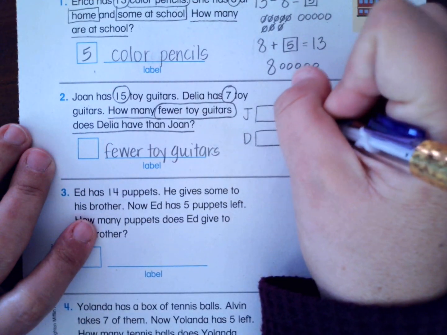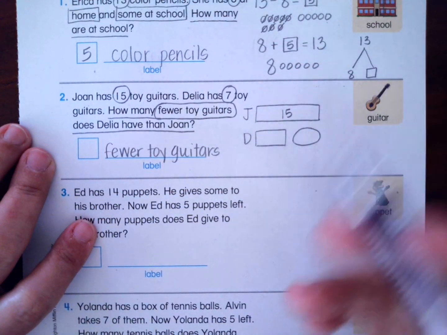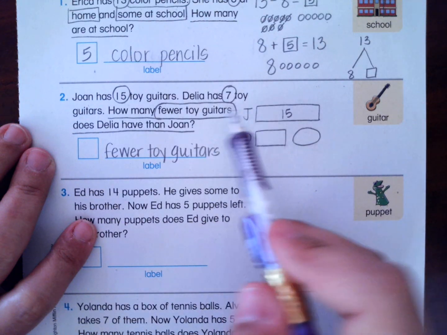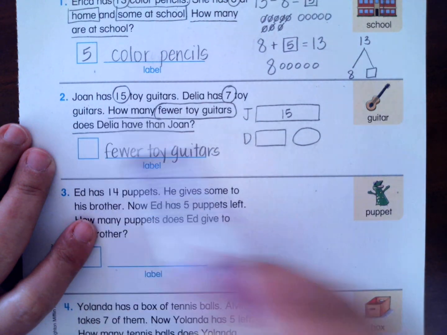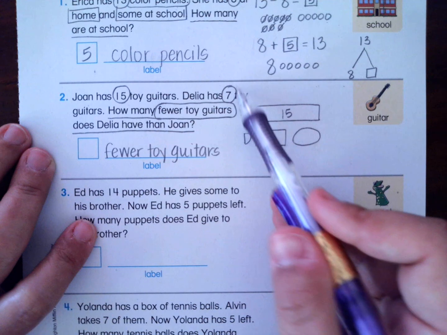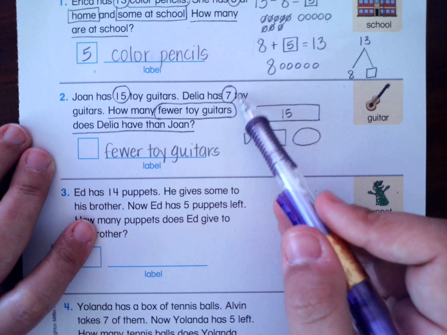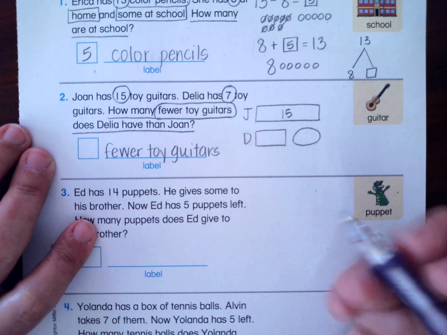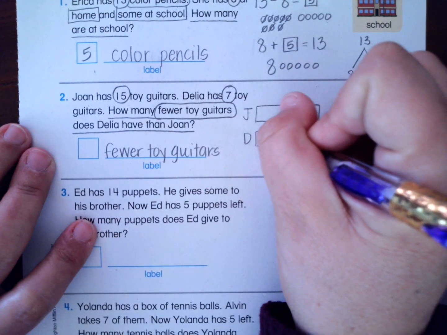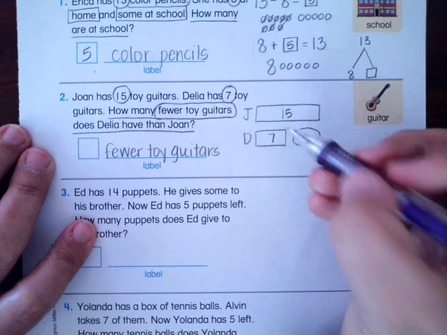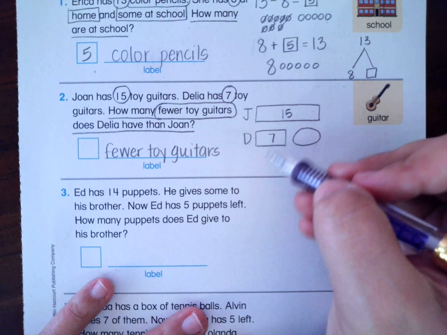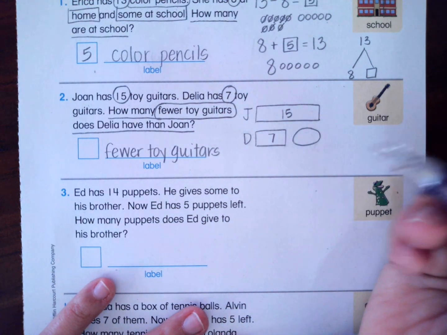So that number is going to go up here. If I look at the next sentence, Delia has 7 toy guitars. That tells me that Delia has exactly 7 toy cars, or guitars, excuse me. So that 7 goes here. Anything that goes in the rectangle is exactly how much that person has.